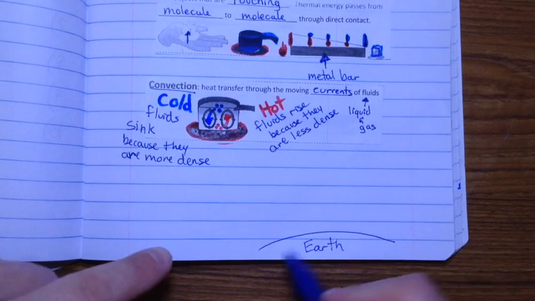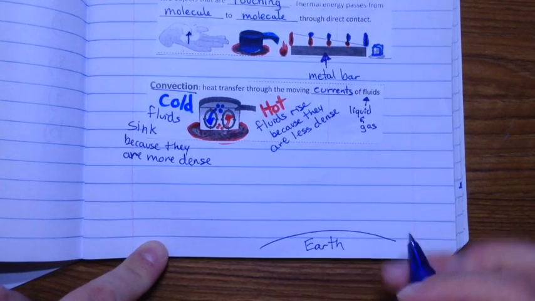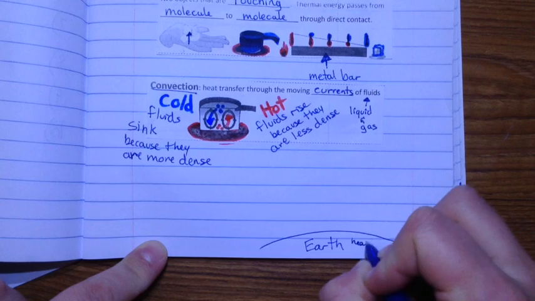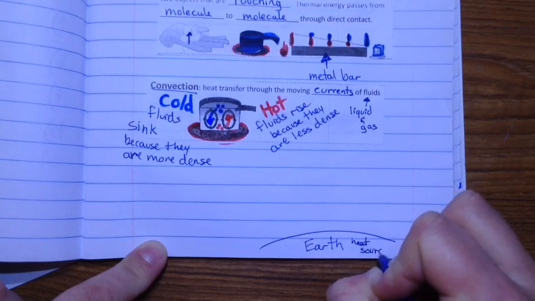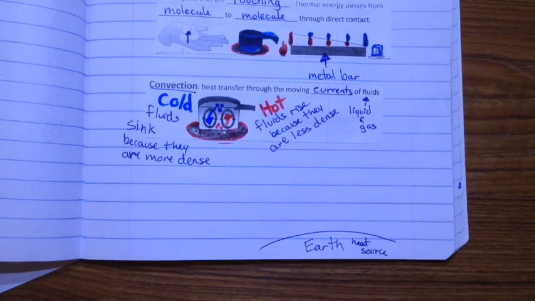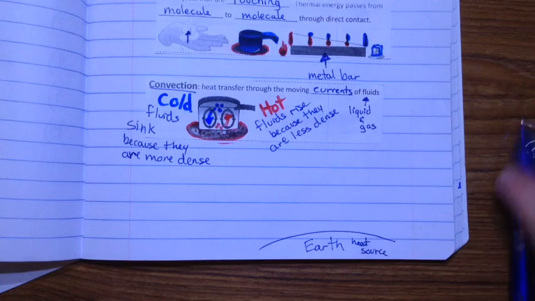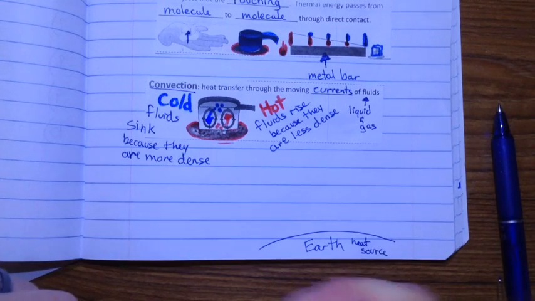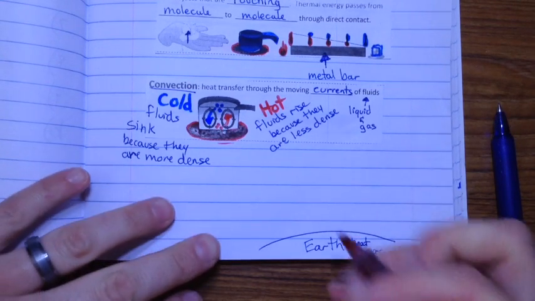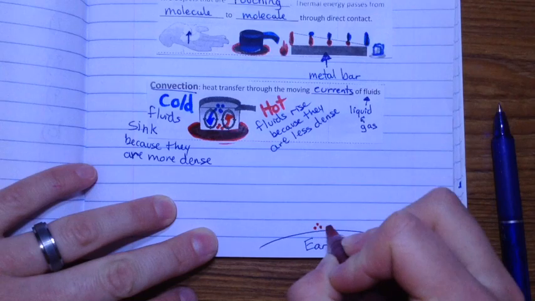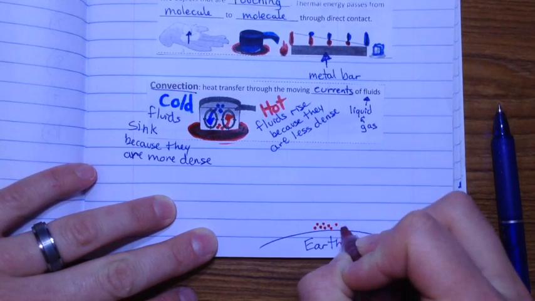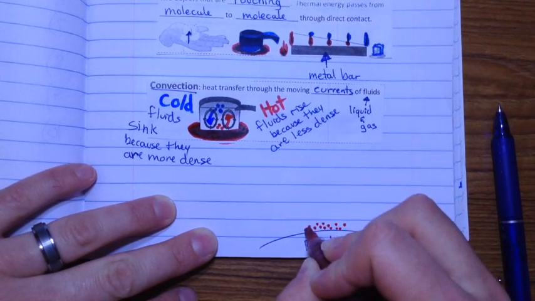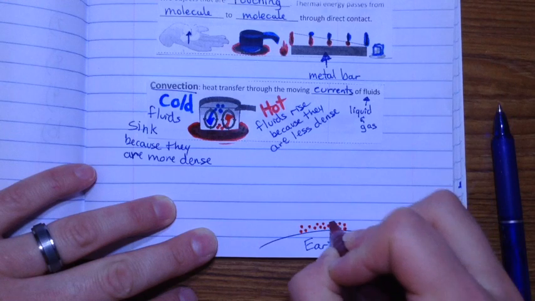So the ground is actually a heat source. When it's been in the sun for a really long time, the ground is actually a heat source. So all of the air right next to the ground is actually quite warm. So little red dots to represent warm air molecules.